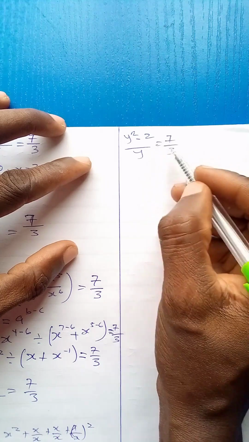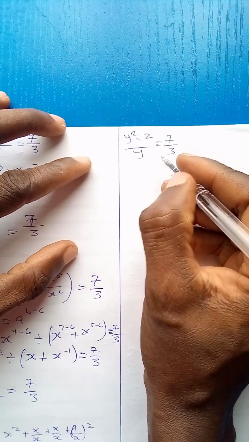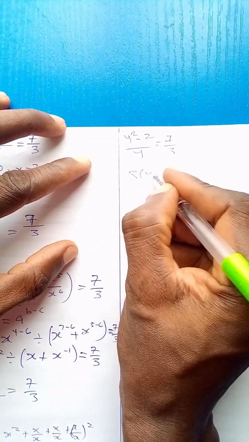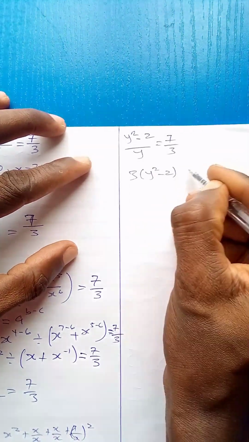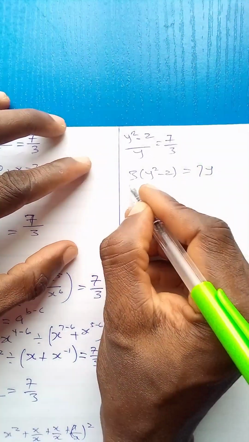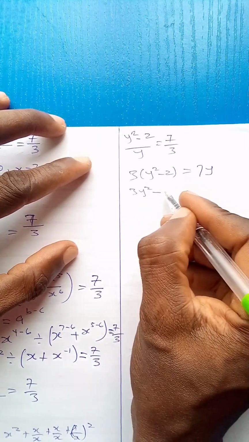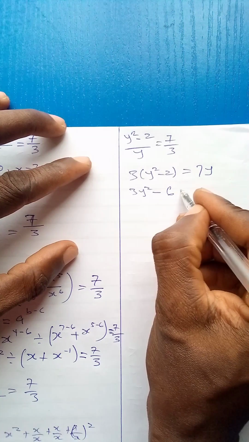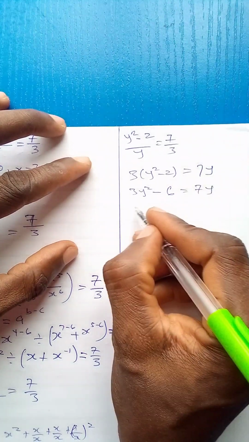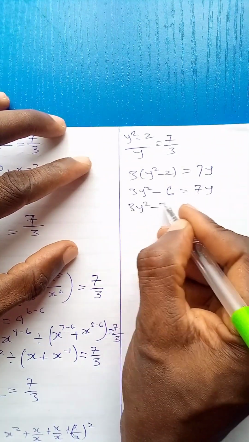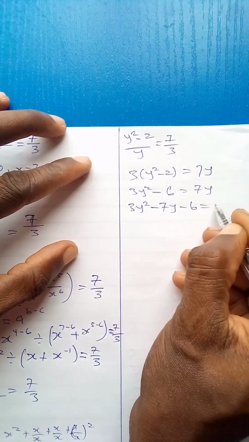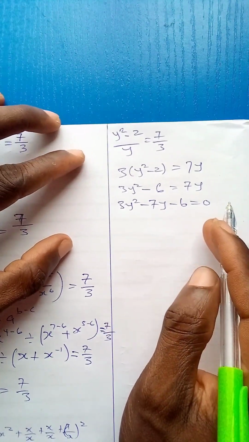We are going to cross multiply. If we cross multiply, we have 3 times y squared minus 2 is equal to 7 times y. 3 times y squared is 3y squared. 3 times 2 is 6, so I have minus 6 here, is equal to 7y. And so 3y squared minus 7y minus 6 is equal to 0. We have a quadratic equation.